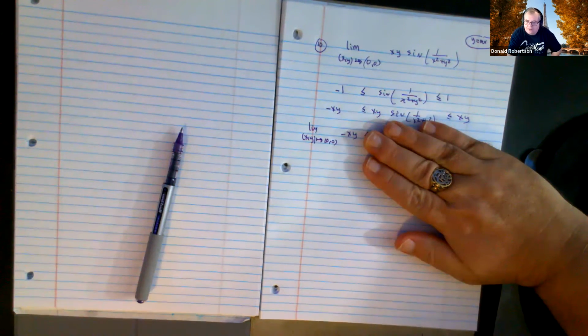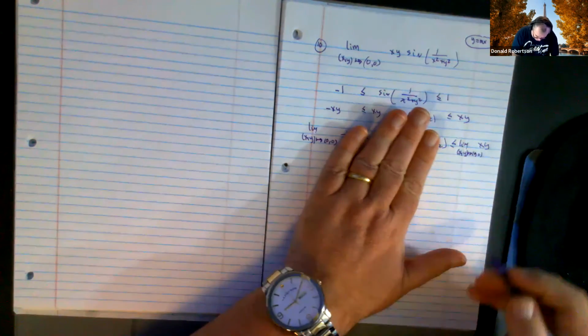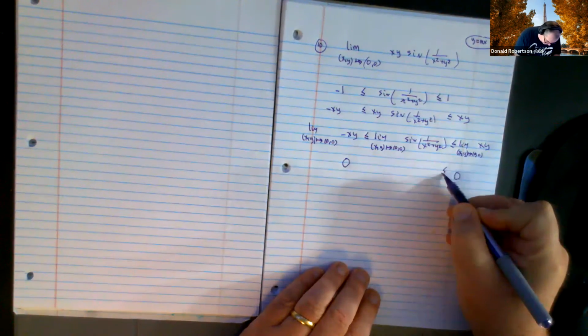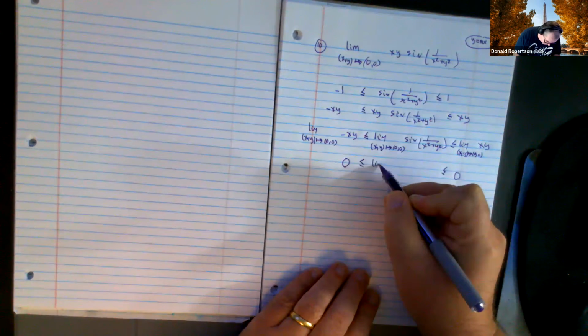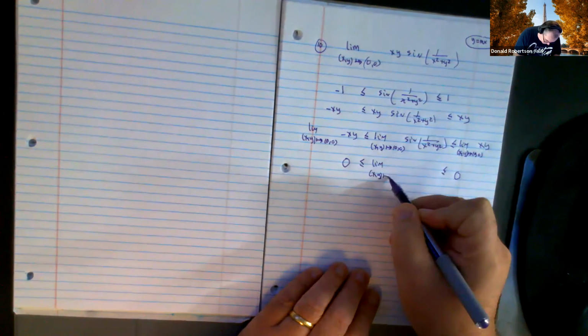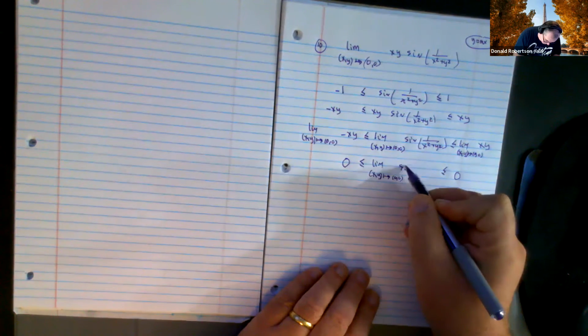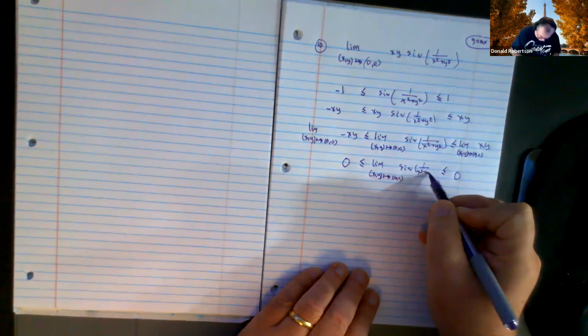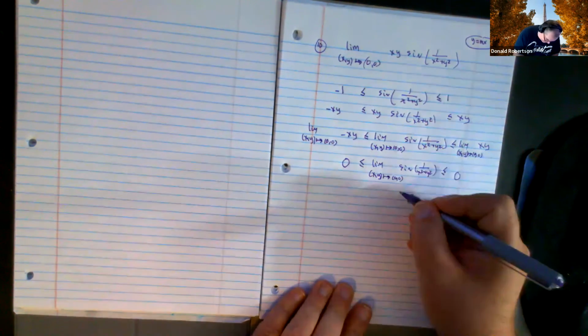Now, what do I know about that guy? Would you agree that the limit of negative xy as x and y both become 0 is 0? On this side, would you agree that it's also 0? And so what we're left with now is that this must be true. Wait a minute. Isn't the only logical conclusion that if this is between 0 and 0, this must be 0? And that's us proved the limit is 0 using the squeeze theorem.